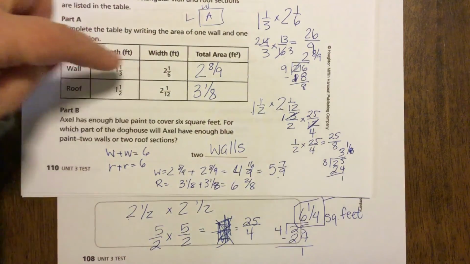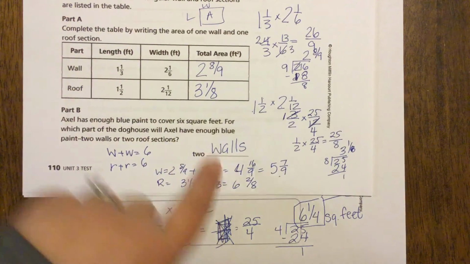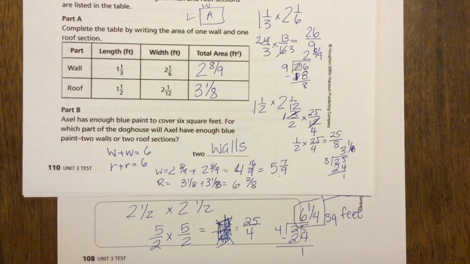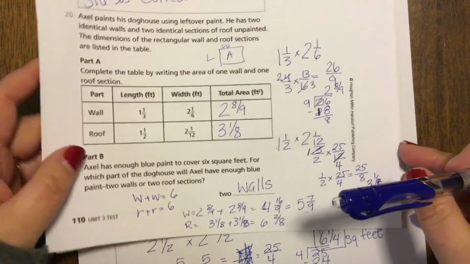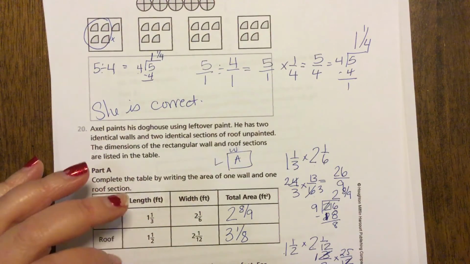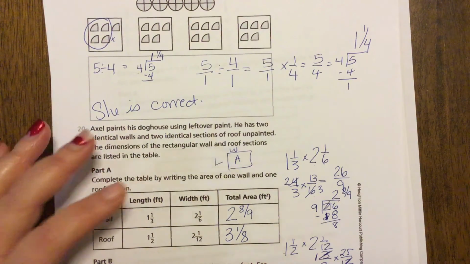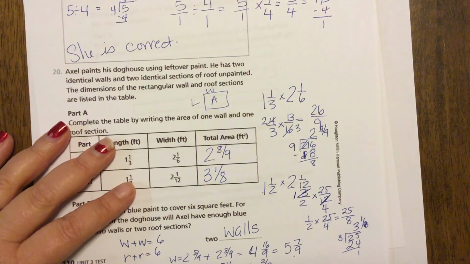Okay, so you have to correctly find the area before you can add them together. So if you get this wrong, you get this wrong. But you have to change the mixed numbers into improper fractions. Okay, everybody, so that's number 20, 19 and 20. You can always email me if you have questions, but we're also going over this in class. So if you're missing this because you're in quarantine or in independent study, you might want to watch it again.